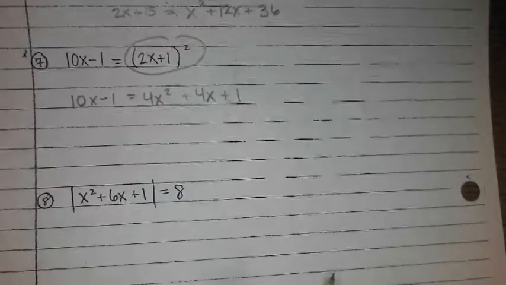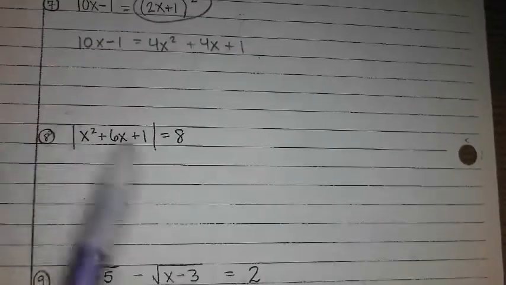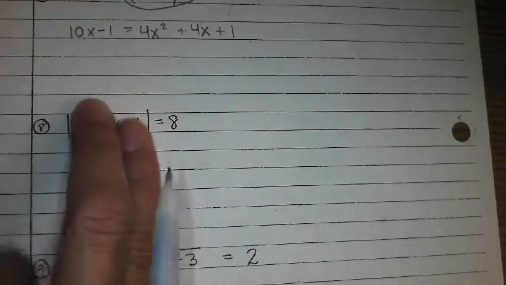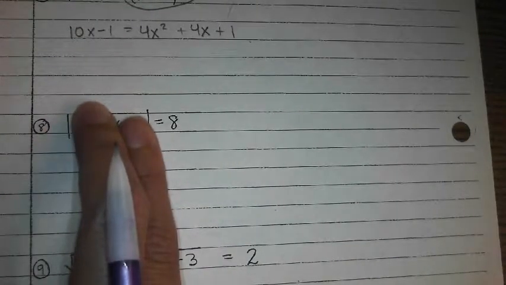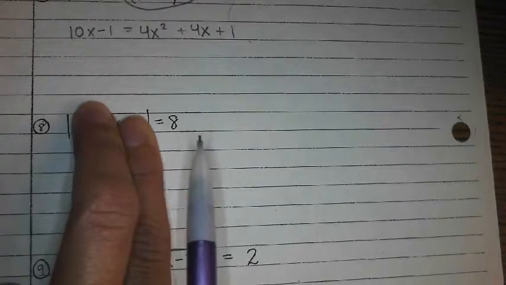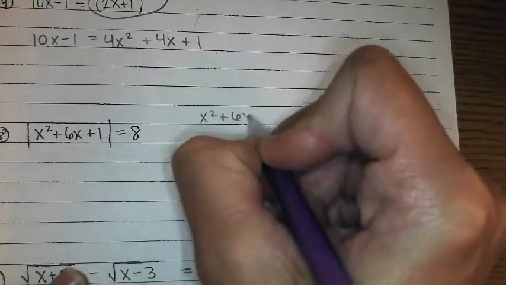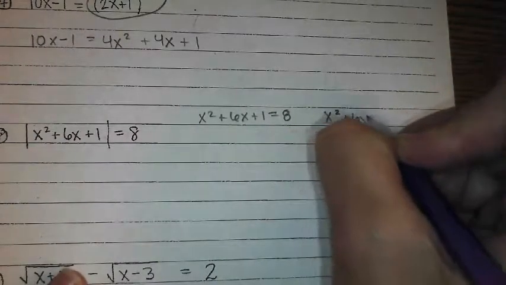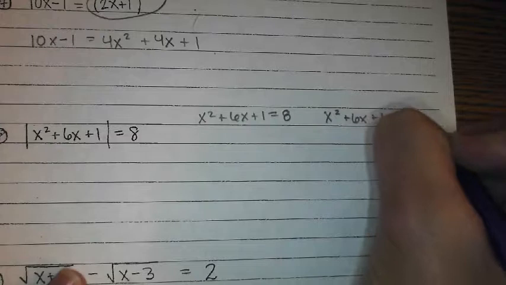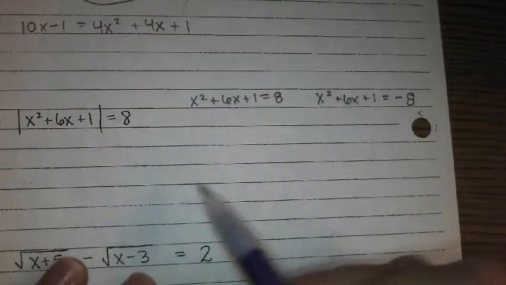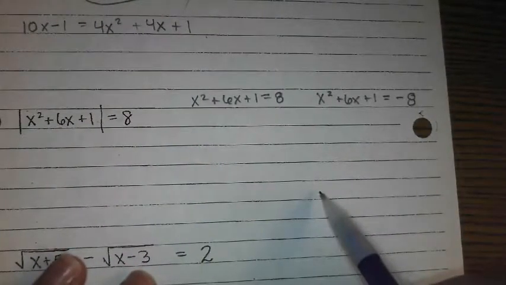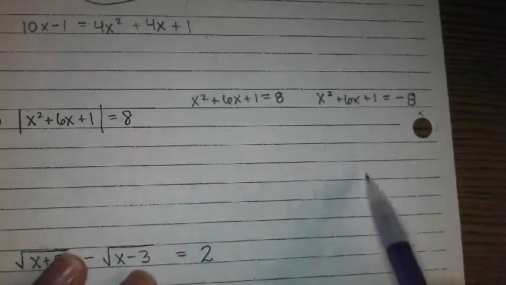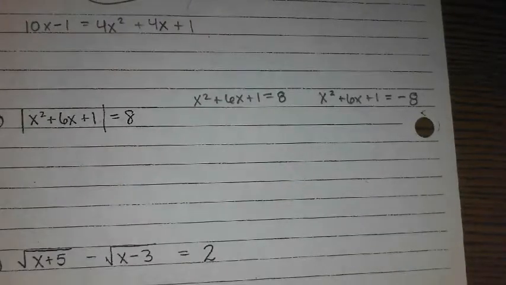This one was a quadratic kind of to start. Another absolute value. What is underneath my finger could equal 8 or it could equal -8. So that's going to produce two separate quadratics that we have to solve. So it's quite possible that this will have 4 solutions, right? 2 from this quadratic, 2 from that quadratic, check them all.